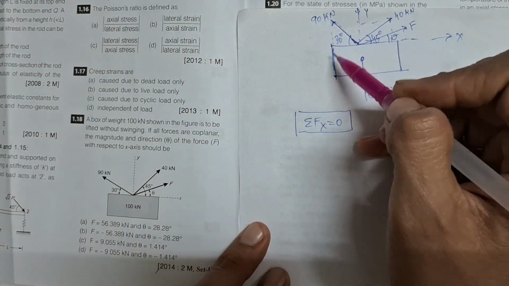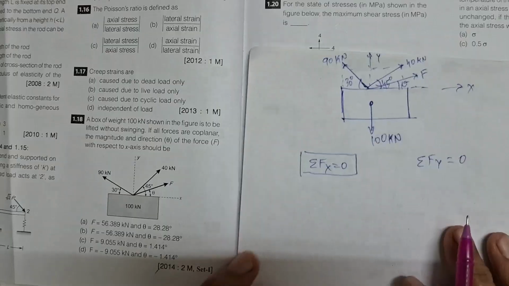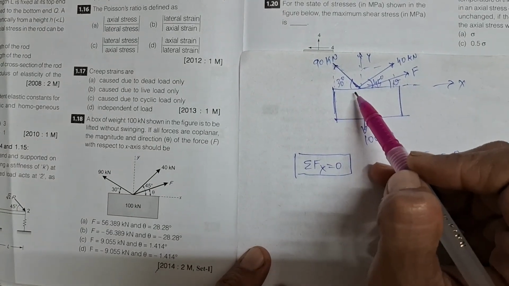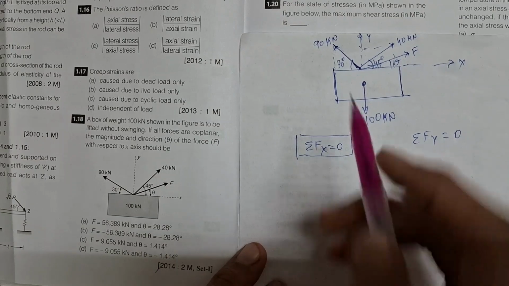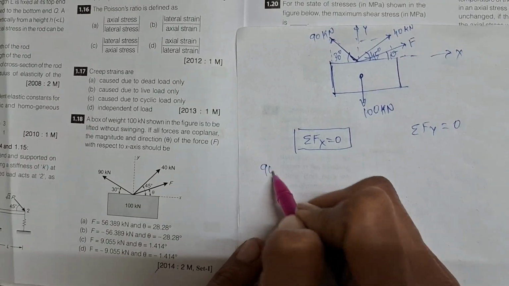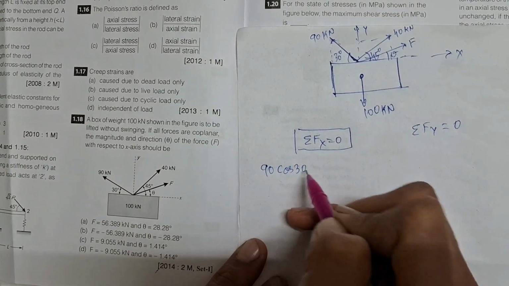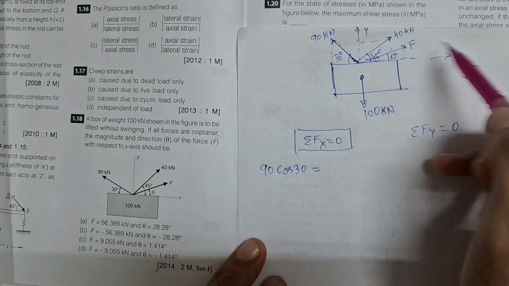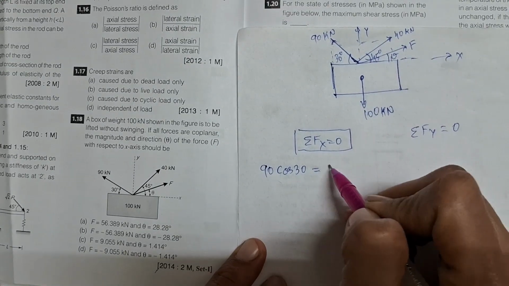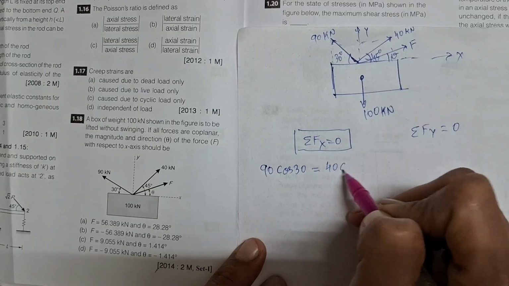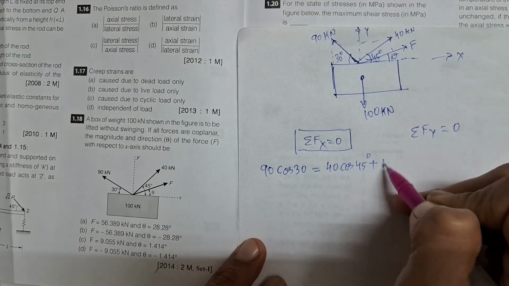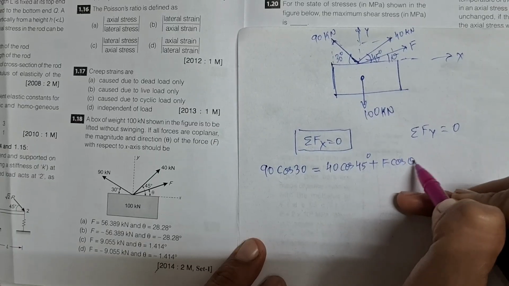So I will resolve all the forces in the horizontal direction. The horizontal component of 90 kilonewton becomes 90 cos 30. Because both the other forces are in the right direction, 90 cos 30 is equal to 40 cos 45 degree plus F cos theta.